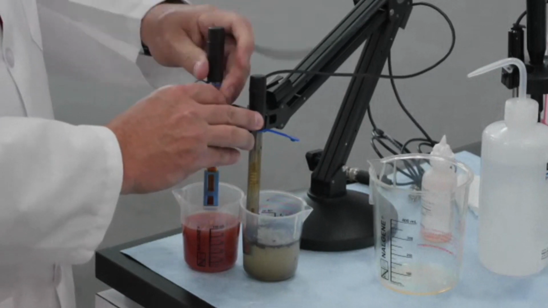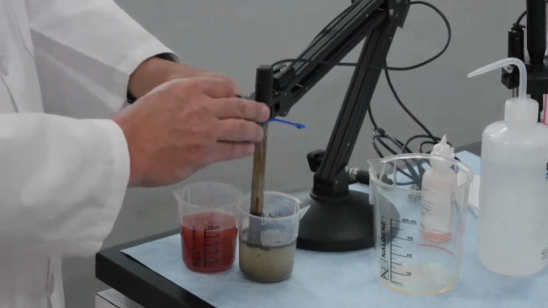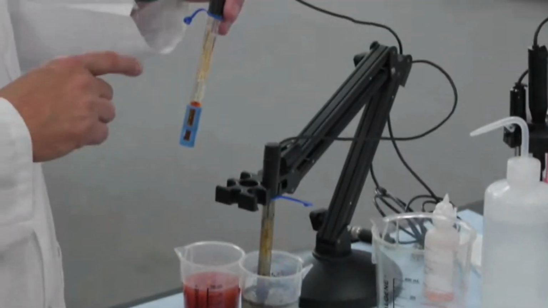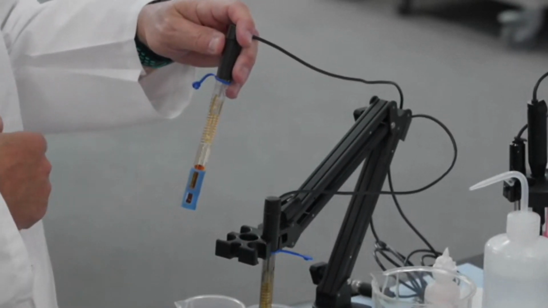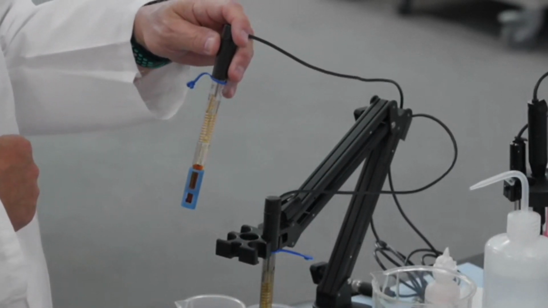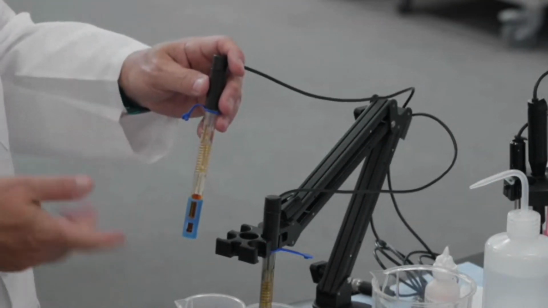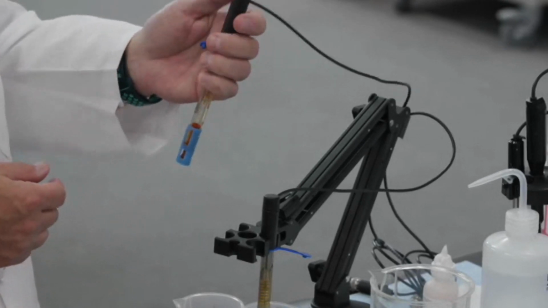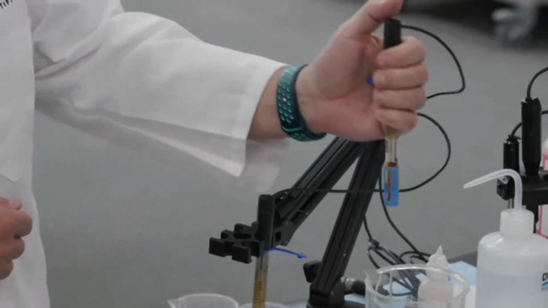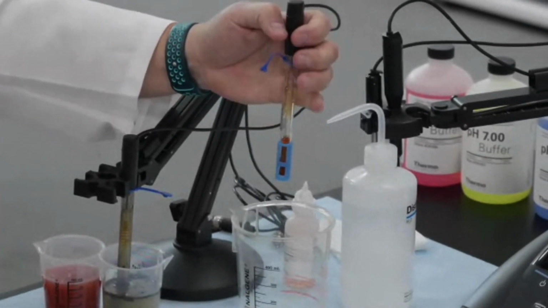So if we look at the Ross electrode, we have the uniqueness of the Ross, which is the coil and the platinum and iodide, triiodide reference system. With the SureFlow electrode, we have other samples to measure, and we don't want to have cross-contamination. So what's nice about SureFlow is that we can take the top of the electrode, push down on it, and we can rinse out all interferences from the sample matrix.